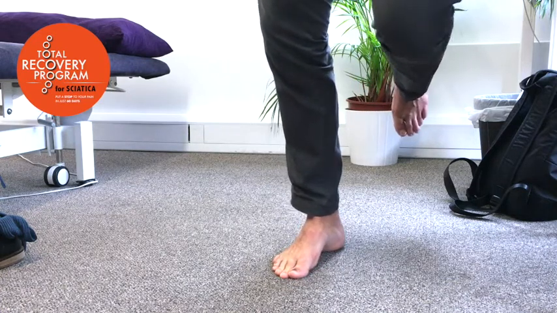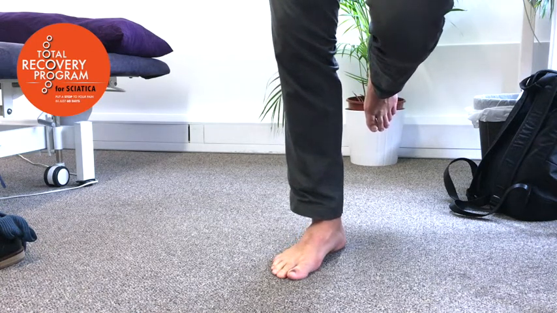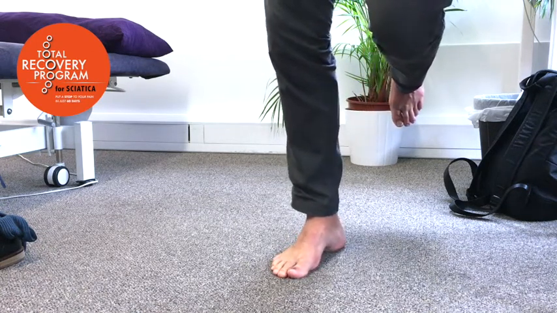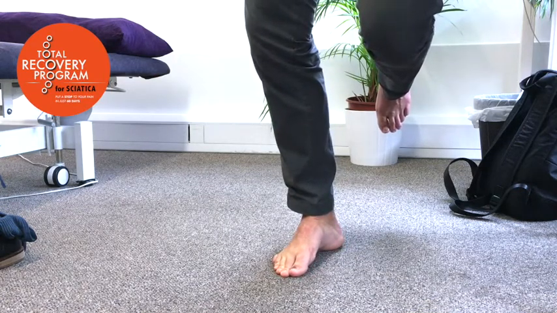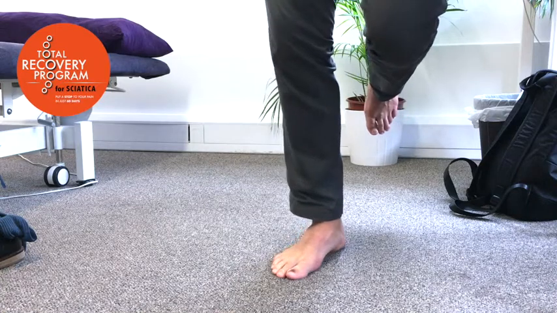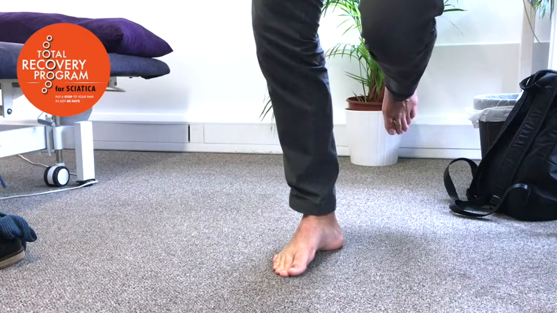This is much harder on one leg than it was on two, okay? So this is for more advanced people who've been practicing the first one for a number of weeks. Lift the arch and down. And remember to do this one on both sides too.